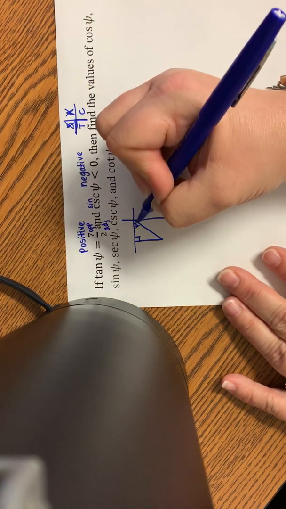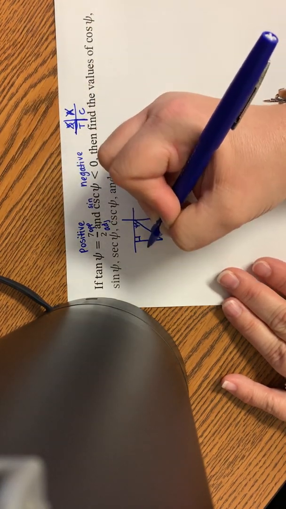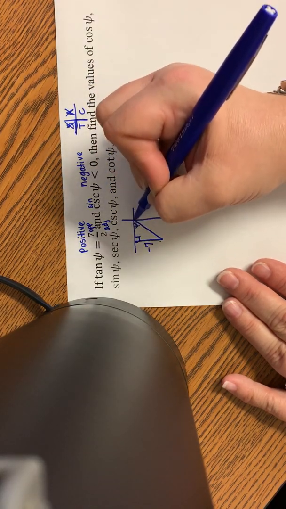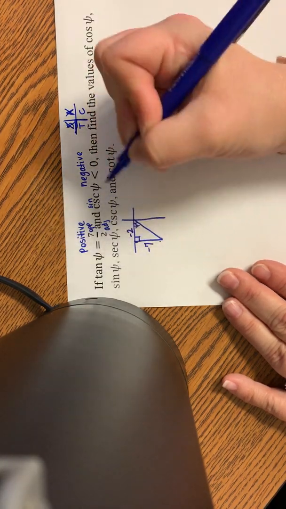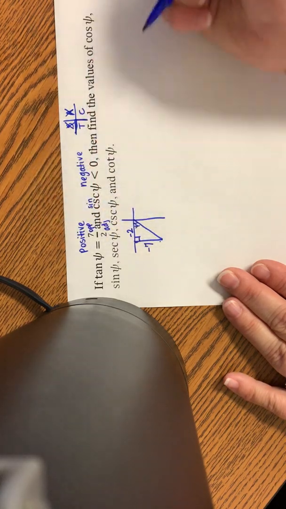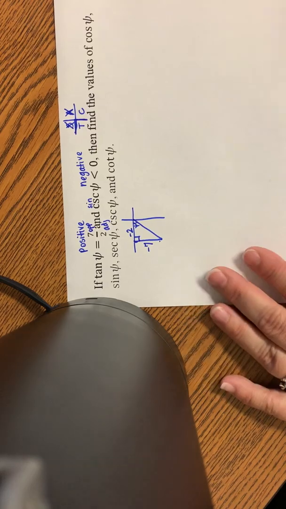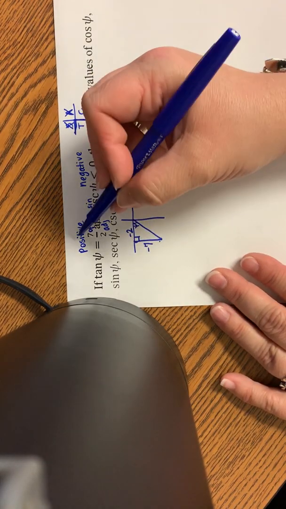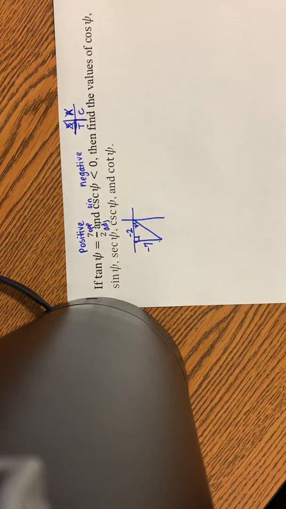From this angle, if I go across from it, if I go down 7, that represents this side. And if I go adjacent, that represents this side. And since it's negative over negative, that's going to make it a positive 7 over 2. To be in this quadrant, both your x and y have to be negative, but then you end up with a positive when you divide negative by negative.